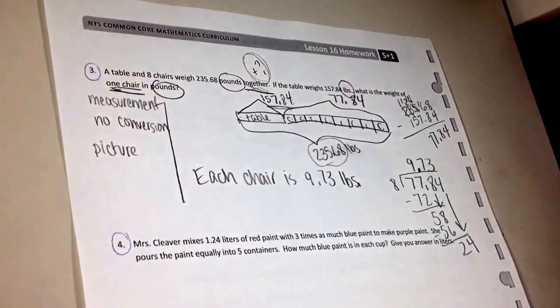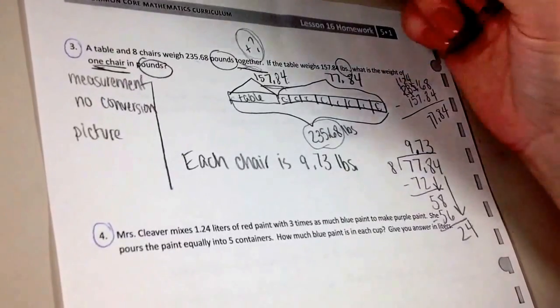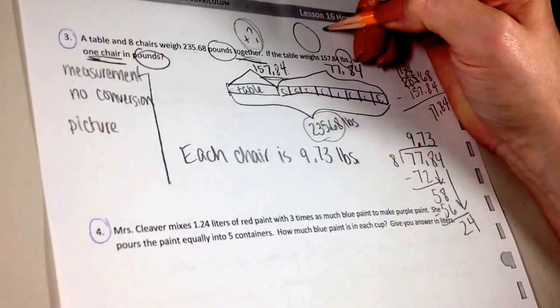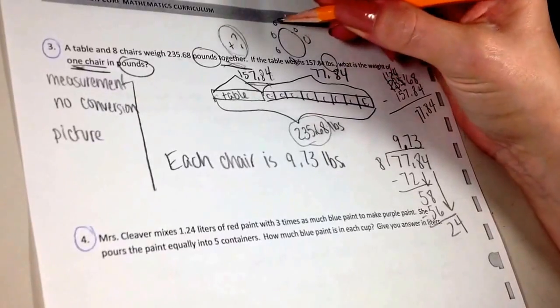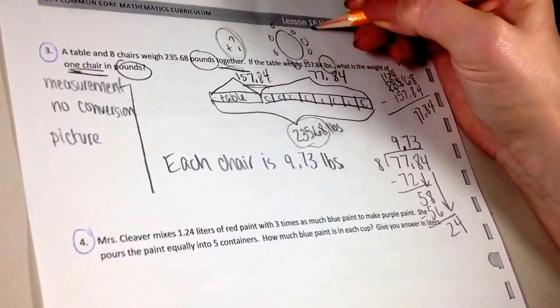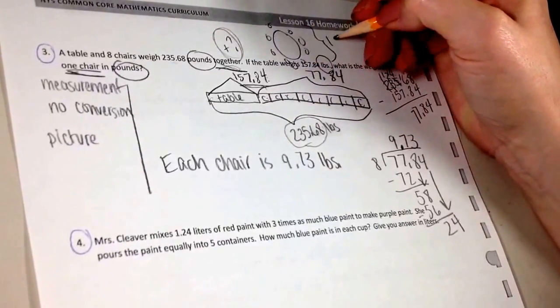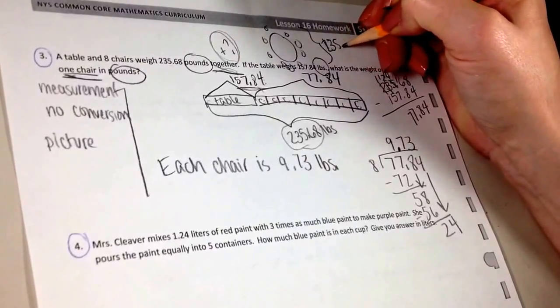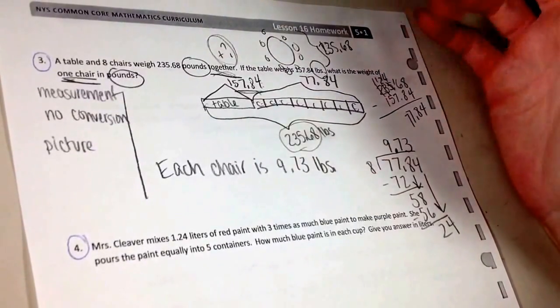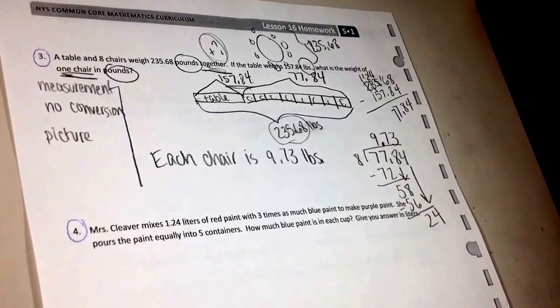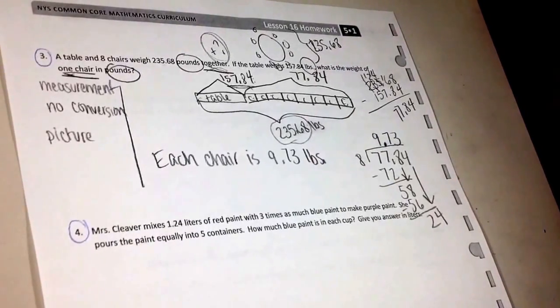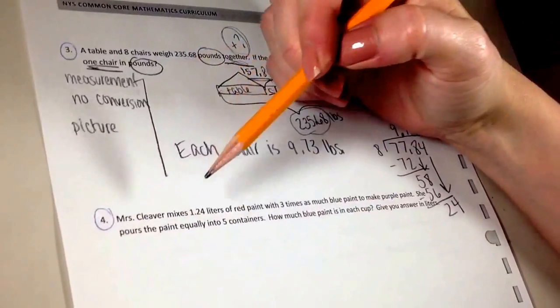Start drawing it out. Even if it didn't look like a tape diagram and I had the picture of the table with the chairs around the outside, you know, 1, 2, 3, 4, 5, 6, 7, 8, and I bracketed out and said, okay, I know that's going to be 235, 68. I have something to go from. The tape diagram is a little bit better because it looks more mathematical, but any picture you can draw is better than just sitting there stuck.